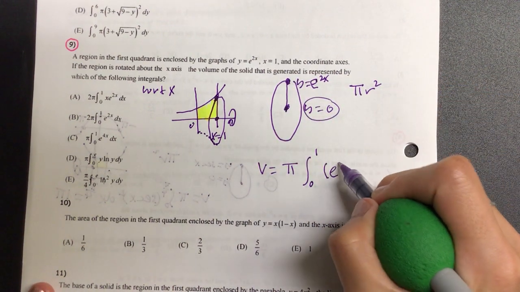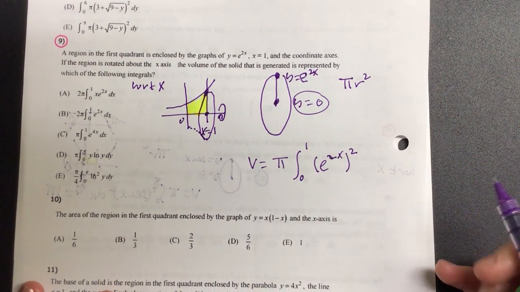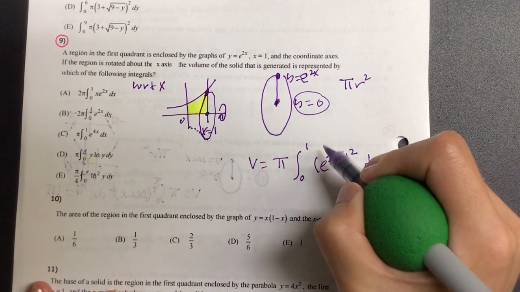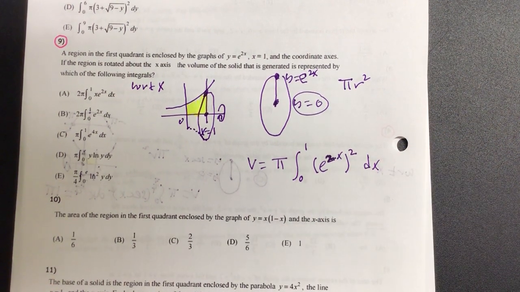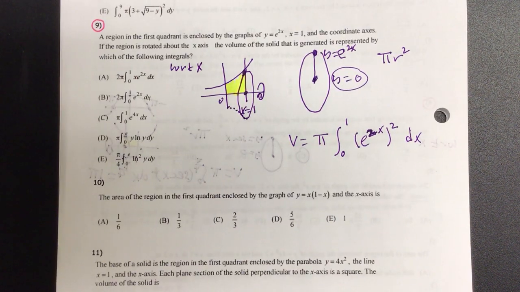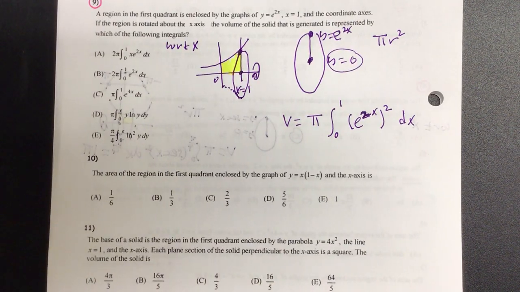Are we okay if I ignore that part? Yes. So e to the power of 2x to the power of 2, because it is r squared dx. That 2 is a little wonky. And notice the choices are just a setup, right? So which one is going to be equivalent to what I have right now? C. Is it kind of pixelated right now a little bit? Okay. Does someone say C? Yes.